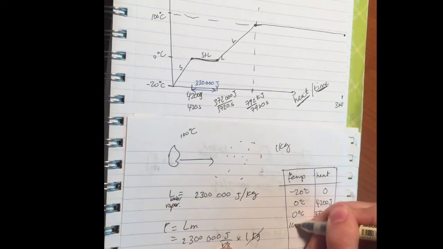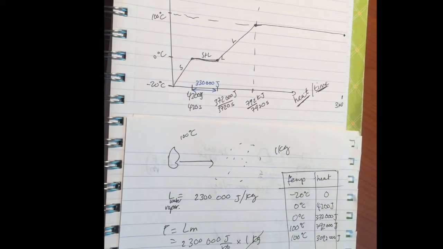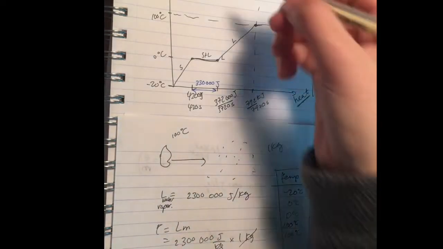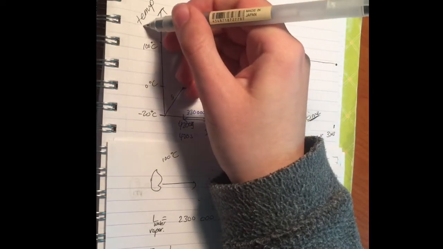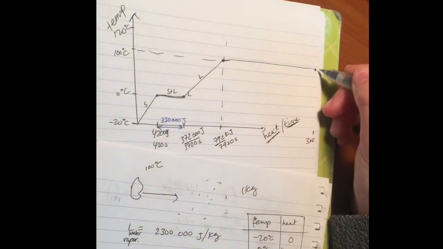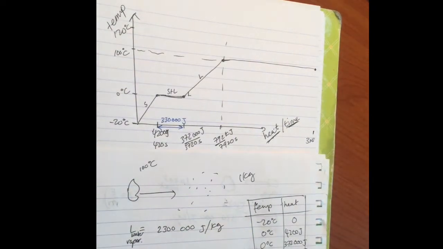Then for it to go to 100 Celsius, you needed 792,000 joules. So you can draw this. This is also 100 Celsius. You can draw this now. And then another question is, how much do I need to heat up the steam from 100 Celsius to say I want to increase it to 120? How much energy would I need? The graph will extend even more here, right? And you can calculate how much energy that is needed, but you need the specific heat capacity of steam.